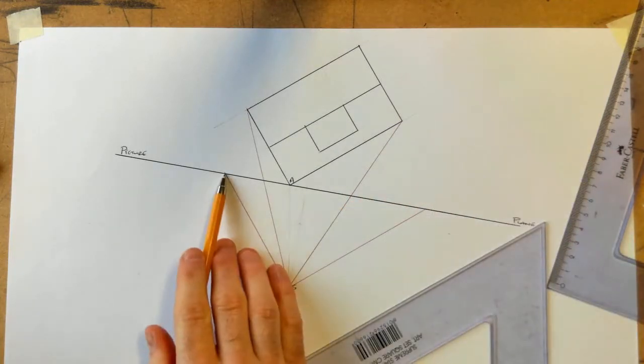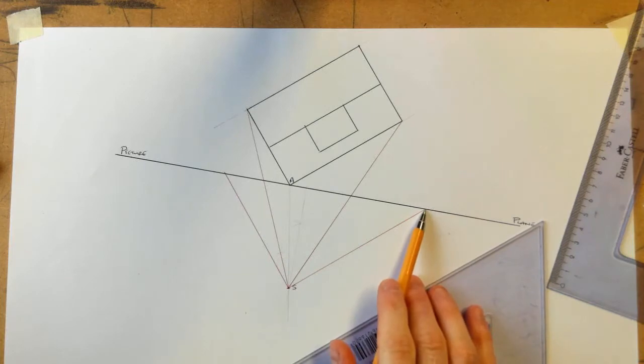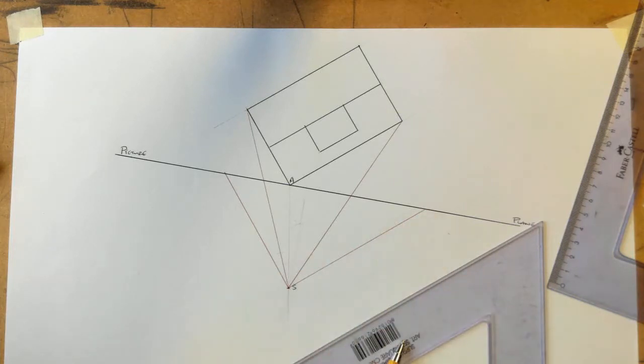Now where it intersects the picture plane here and here, once I drop them down to my horizon line, when I set that up in a minute, that is going to determine where my vanishing points are. VP1, VP2, down here in a minute.